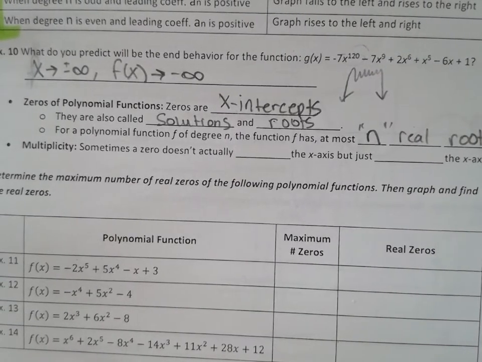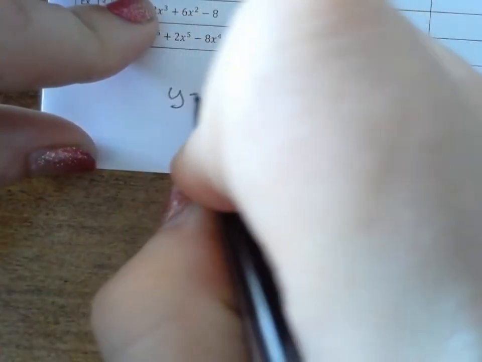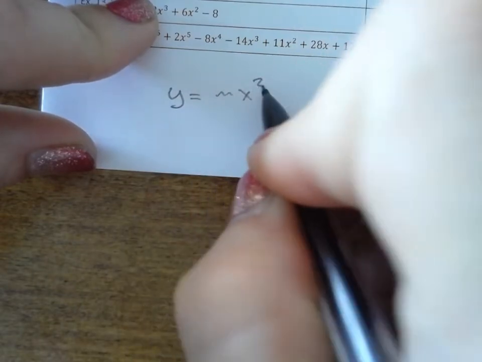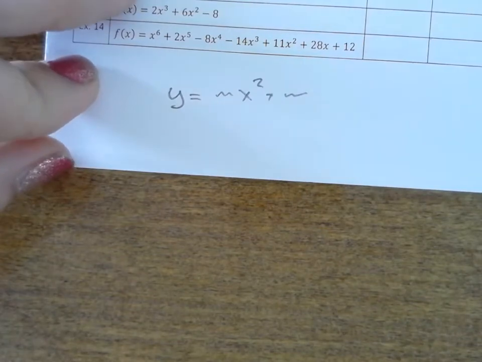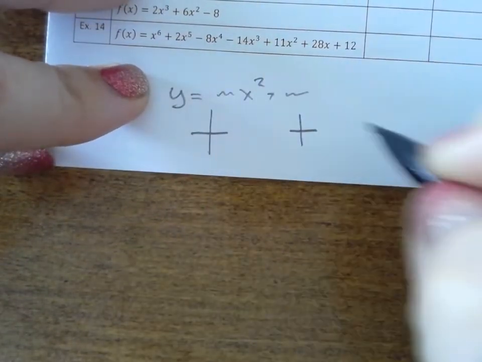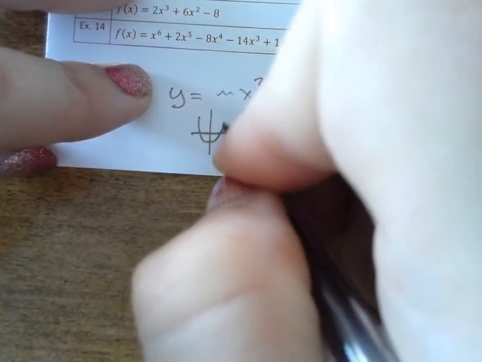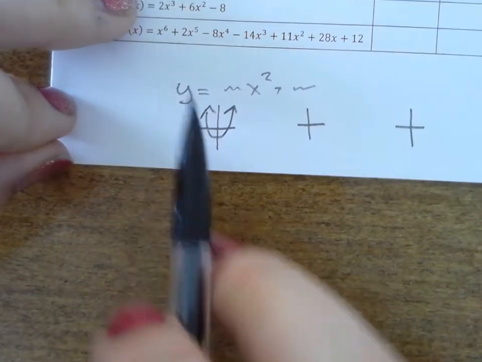But let's stop and think for really quickly. I'm going to do this down here. The equation y equals x squared. Maybe we multiply it by something, maybe we move it up or down, maybe we move it left or right. But you've got 3 scenarios. It can touch a maximum of 2 times, like it's supposed to. Can it ever touch more than 2 times?